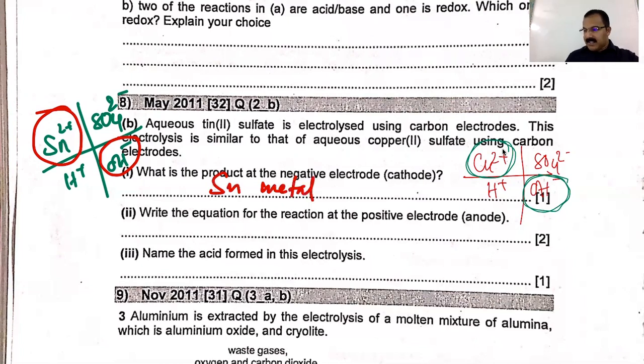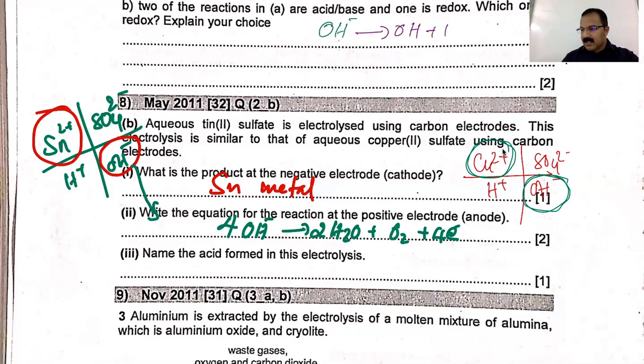Write the equation for the reaction at the positive electrode. If you have already understood which anion undergoes oxidation, then it is easy to write. For OH-, there is one equation: 4OH- gives 2H2O plus O2 plus 4 electrons. I'll explain it. It is this way: 1 OH- goes to the anode to form OH plus 1 electron.